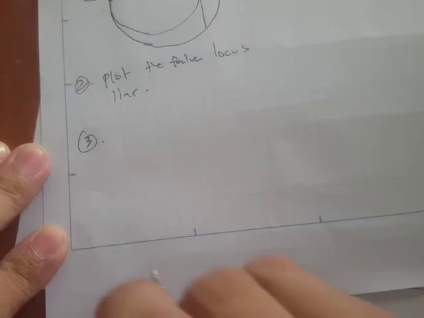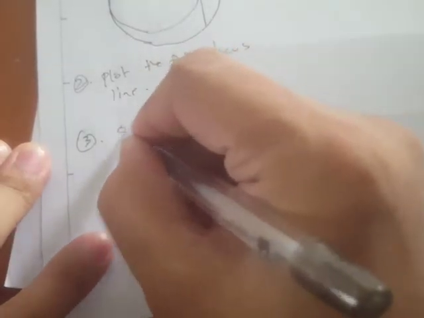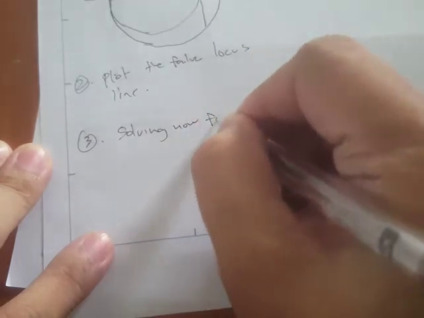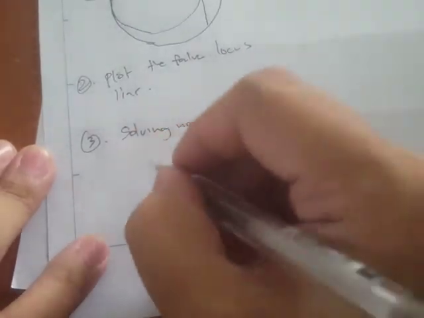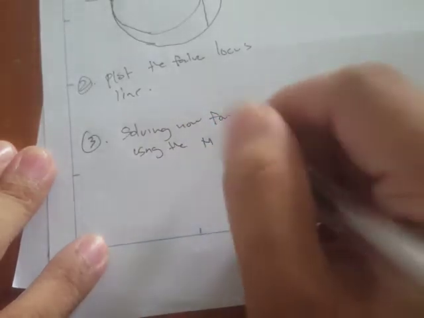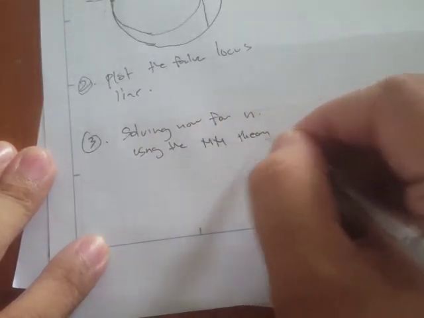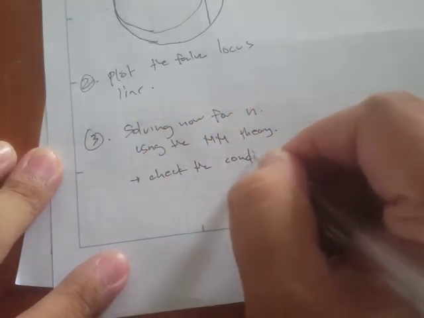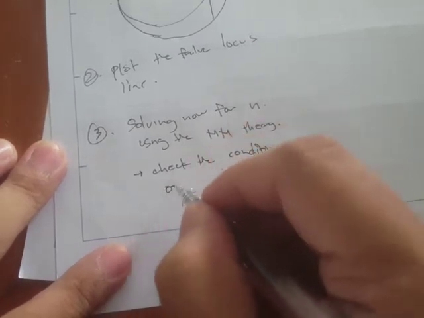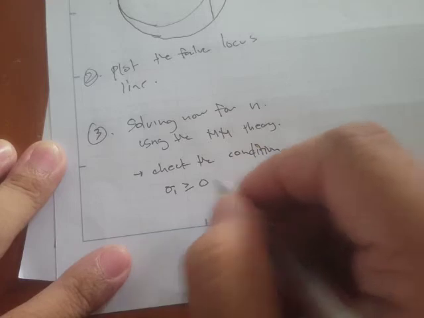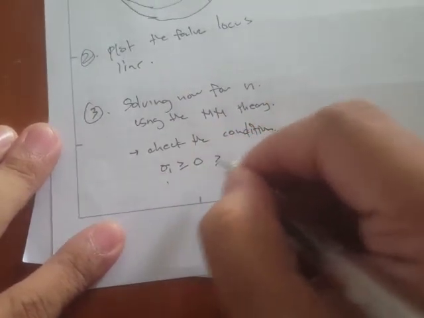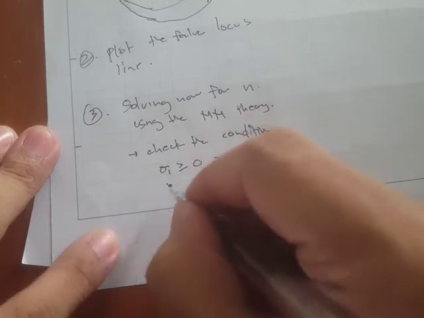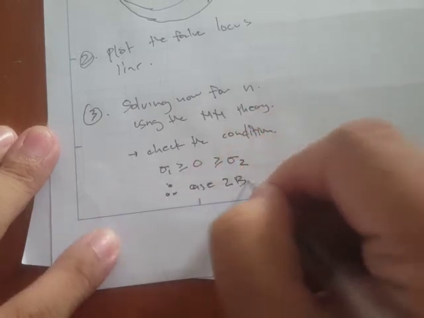Now let's solve for n, the factor of safety, using the modified Mohr theory. First step is to check the condition. We know that sigma 1 is greater than or equal to 0, which means sigma 1 is positive and sigma 2 is negative, and therefore this is case 2b.